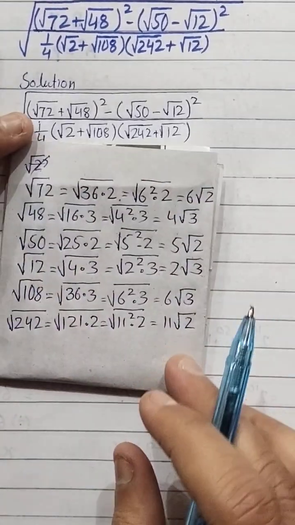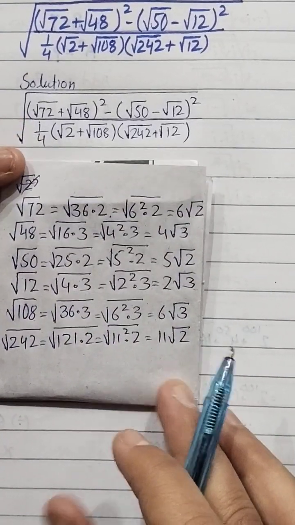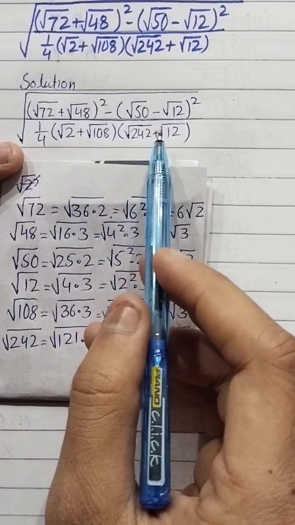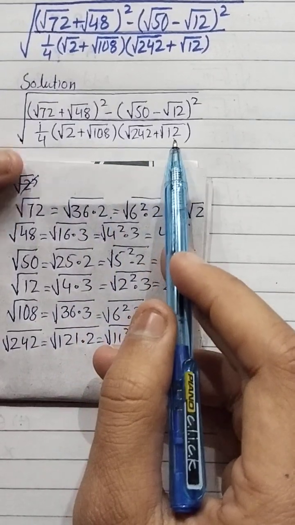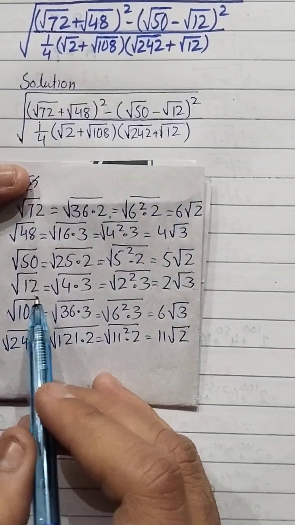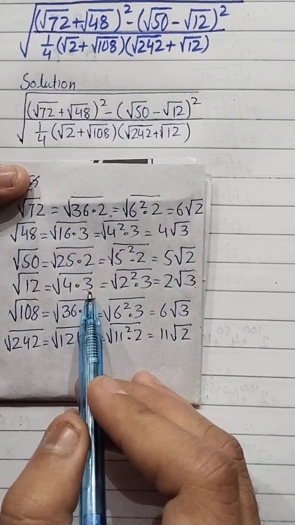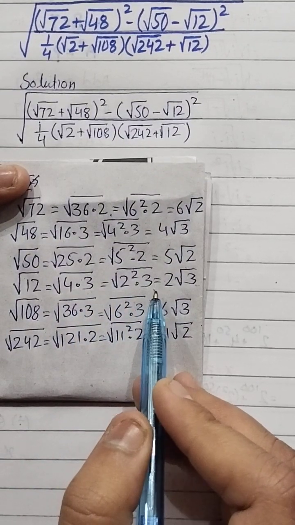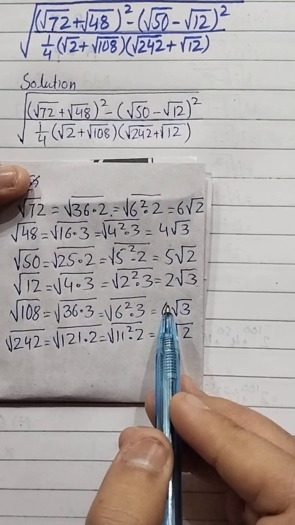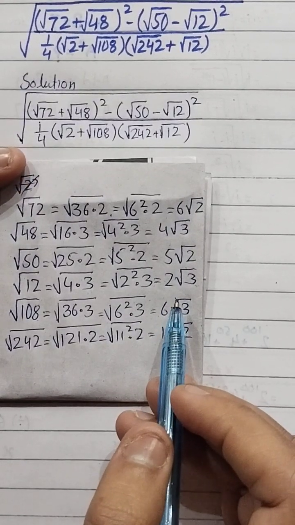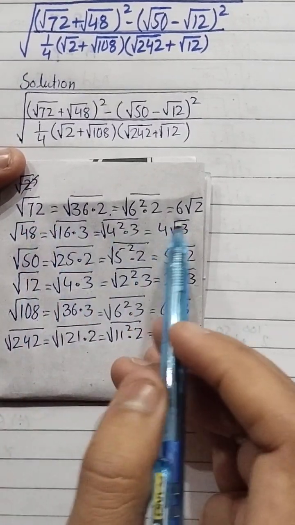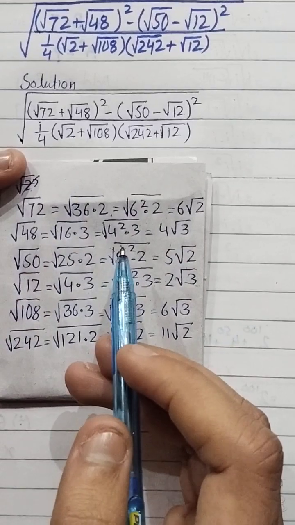And you can see all these solutions for these numbers under the square roots like this. For under root 12, you can write 4 times 3 and then 2 square times 3, and then it is equal to 2 under root 3.